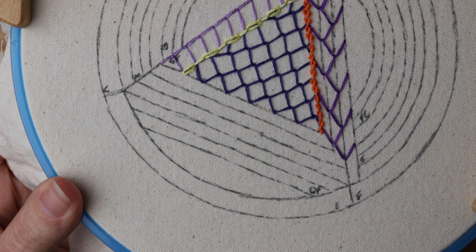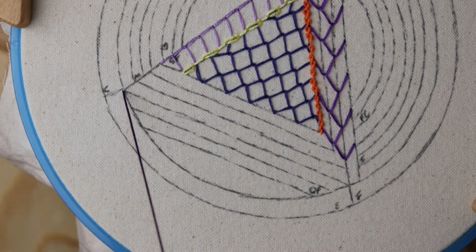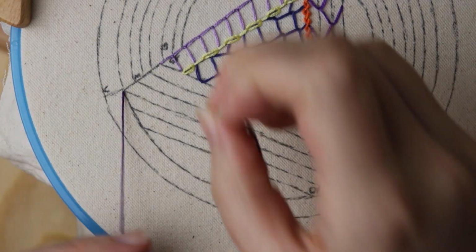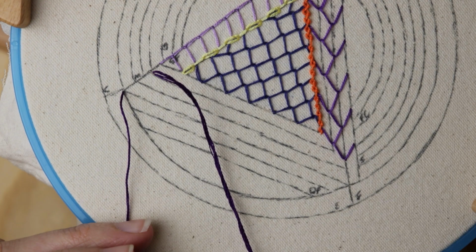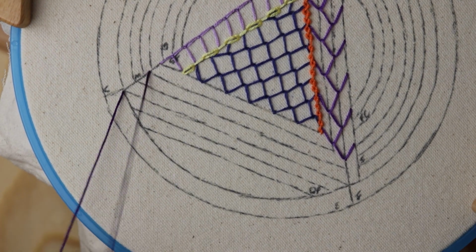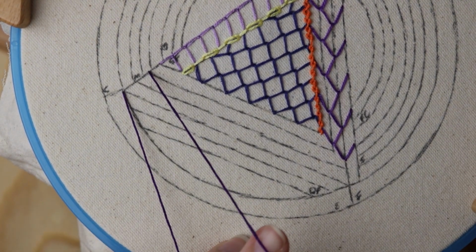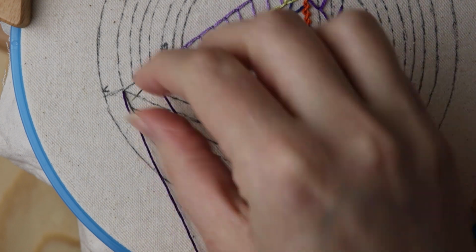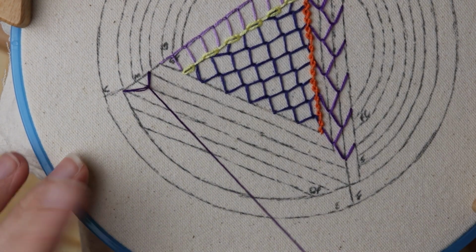Next, we're going to do some triple or quadruple feather stitch. I've created this side of the triangle in such a way that you can sort of play around with feather stitch as you please. I'll be stitching a simple quadruple feather stitch, which has 4 feathers going in one direction before switching directions and creating 4 feathers again.